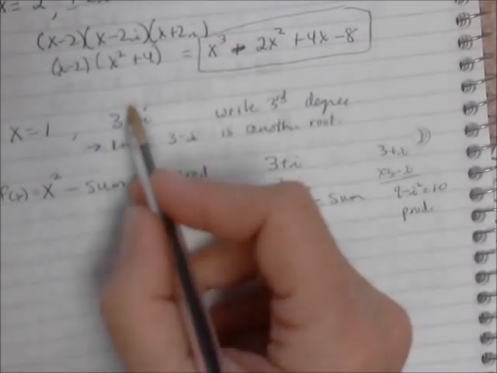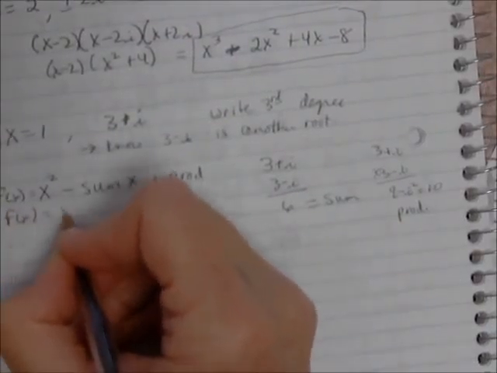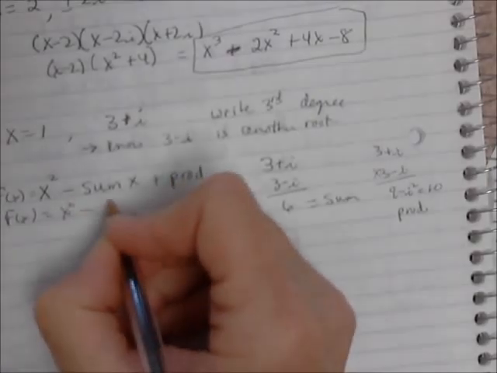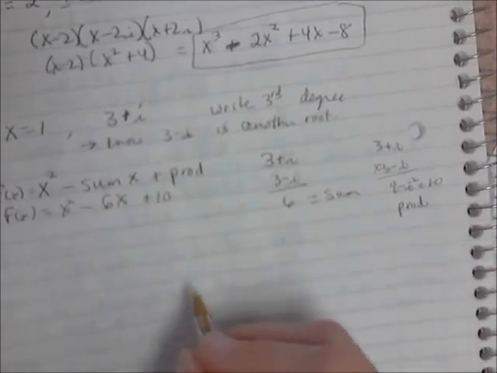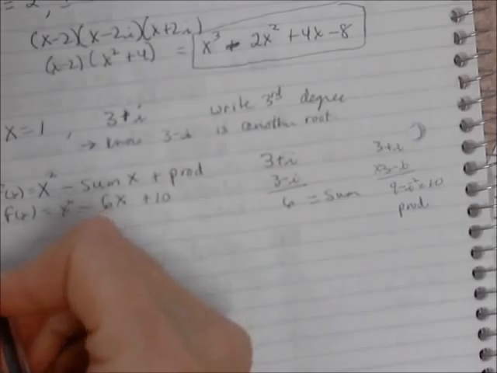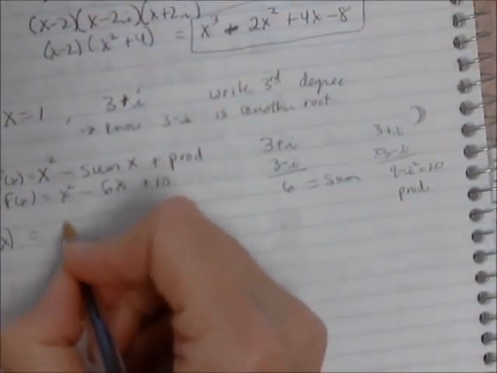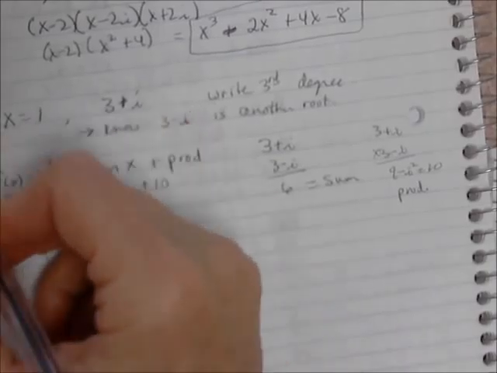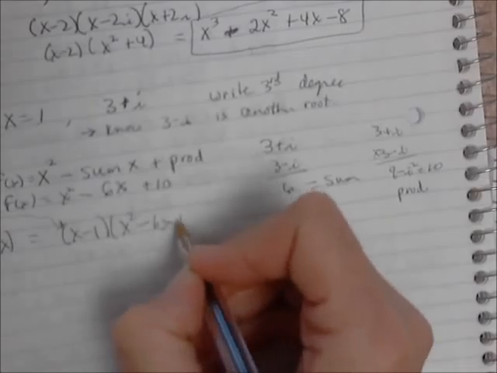So the quadratic equation having those 2 roots is f of x is equal to x squared minus the sum of the roots, which was 6, times x, plus the product. And now we also have an x equals 1. So our 3rd degree polynomial that we were asked for originally is f of x is equal to x minus 1, that's from this root, times x squared minus 6x plus 10.